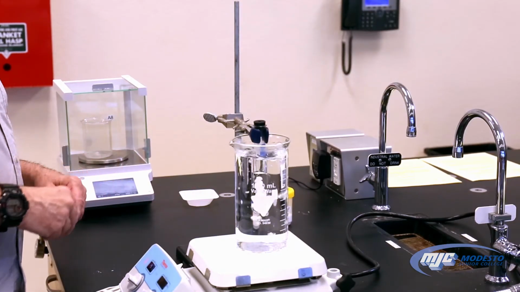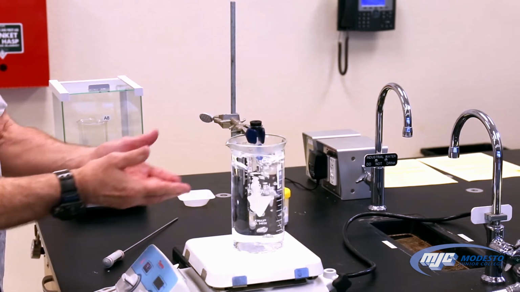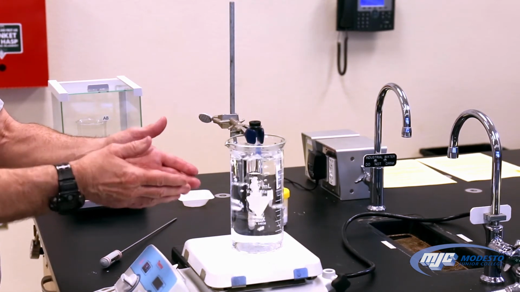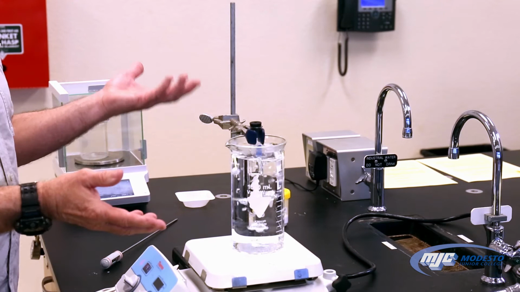So you can see it's almost melted right there. We'll be able to tell. It's real easy because we can see the white lauric acid. When it's all melted, it'll be clear. It looks like water. It's a clear liquid.